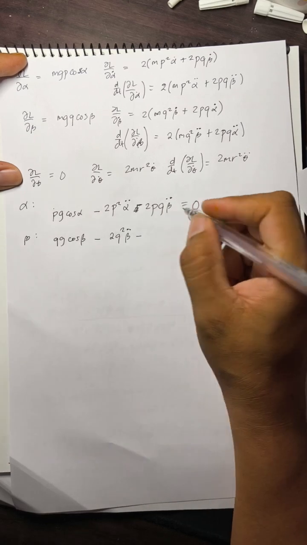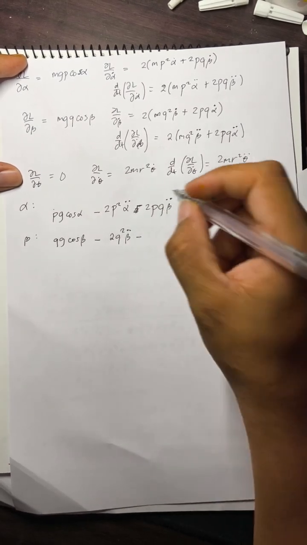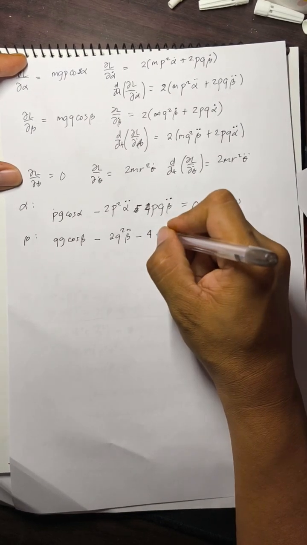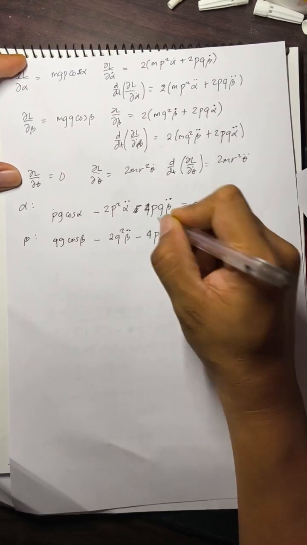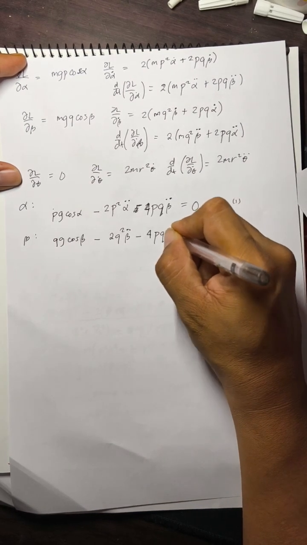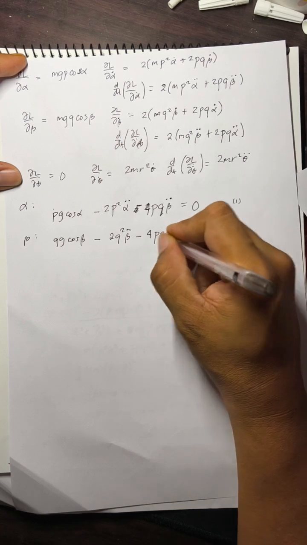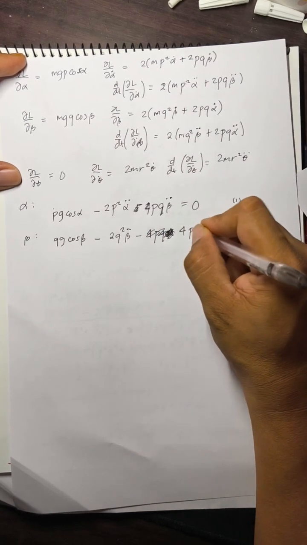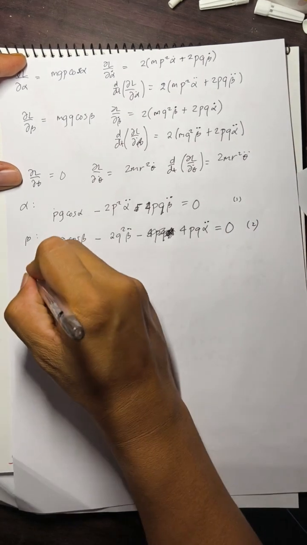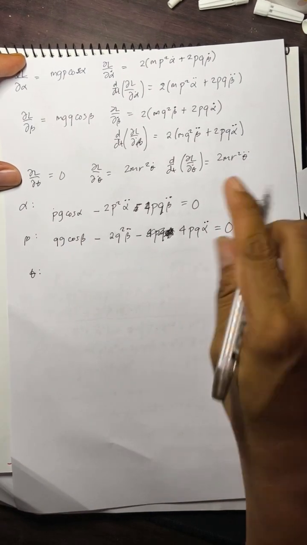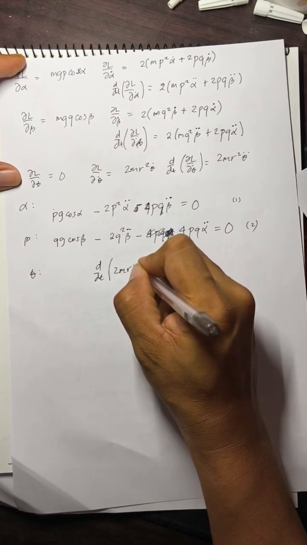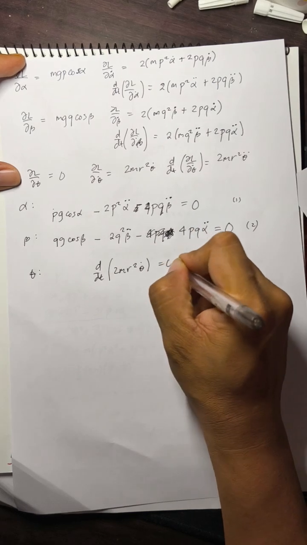So minus, this now becomes 4, so minus 4pq alpha double dot equals 0. And the third equation in theta is just simple. We have d over dt of 2mr squared theta dot equals 0.